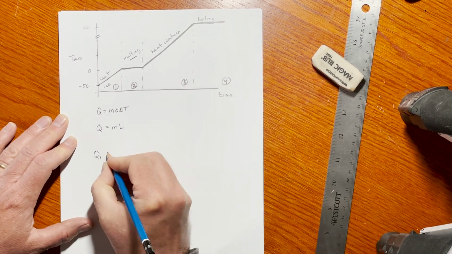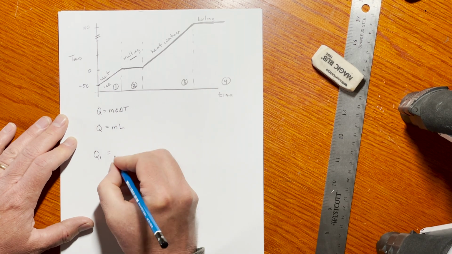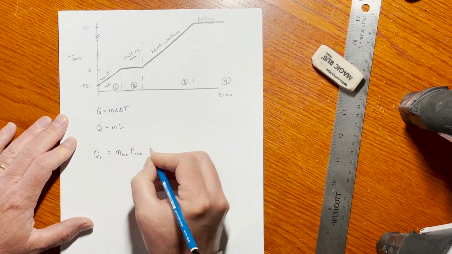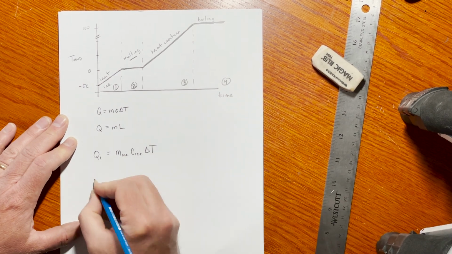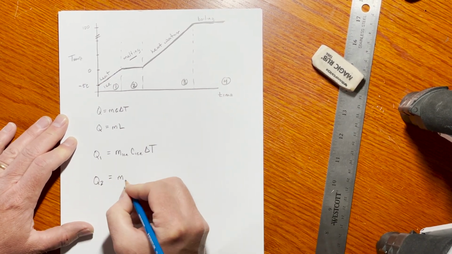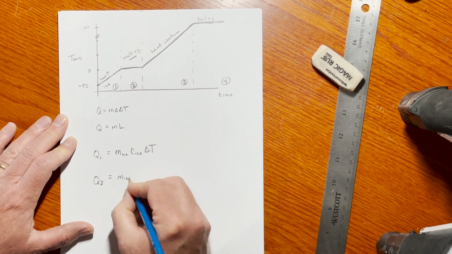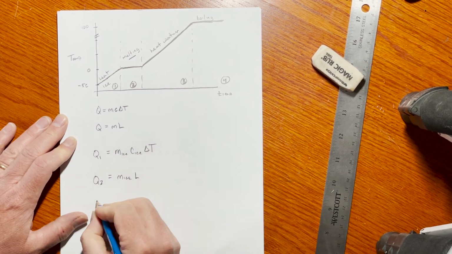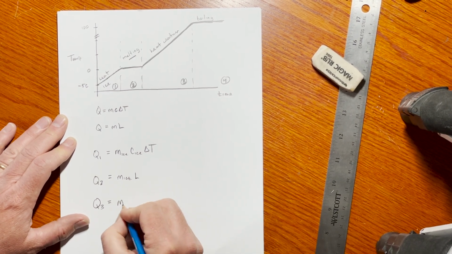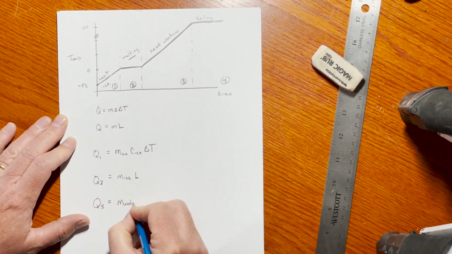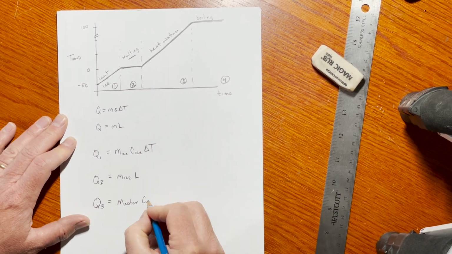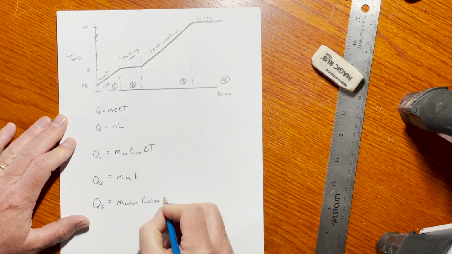Energy Q1, since we are just heating, is going to be the mass of ice times the heat capacity of ice times the change in temperature. Q2 is going to be equal to the mass of ice times L. Q3 is going to be equal to the now mass of water, which, assuming we didn't lose any, is the same as the mass of ice, times the heat capacity of water times ΔT.